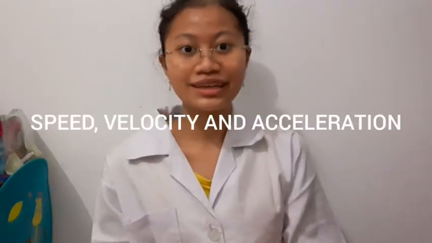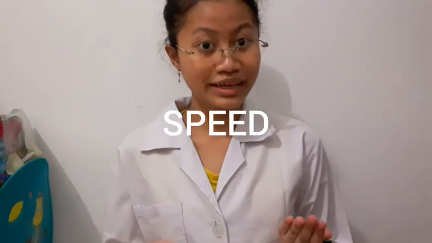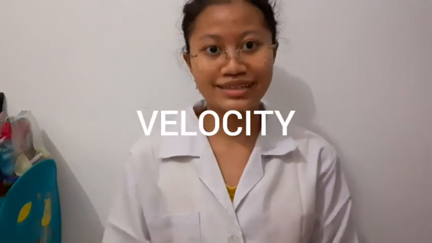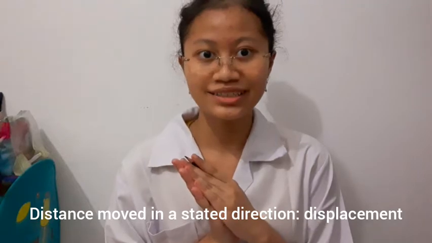The second one is speed, velocity, and acceleration. Speed is the rate at which something is able to move. You can find speed by dividing the distance moved by the time taken. Velocity is the distance traveled in unit time in a stated direction. You are able to find velocity by dividing the distance moved in a stated direction by the time taken.